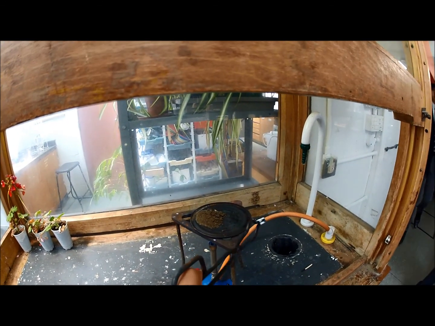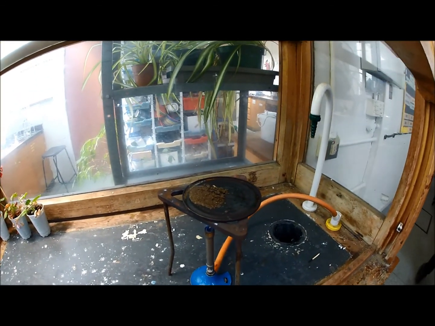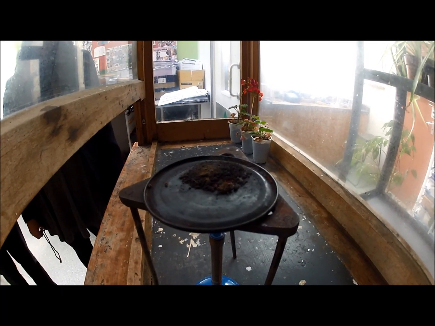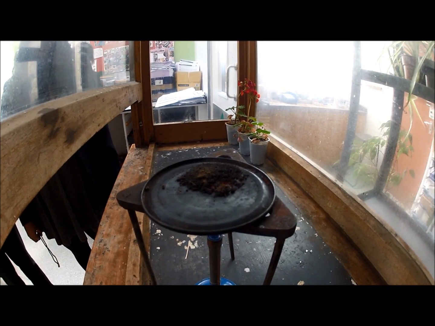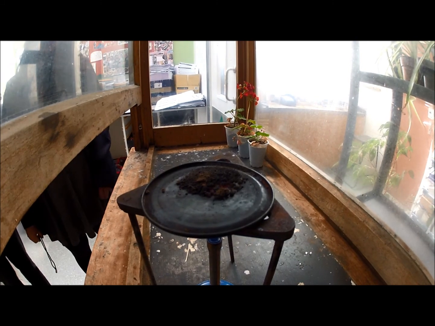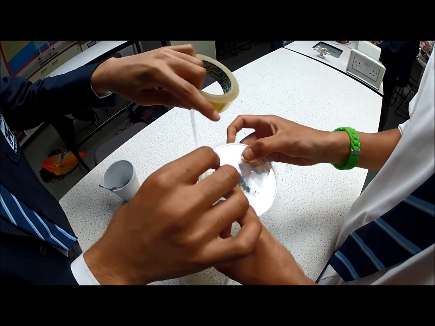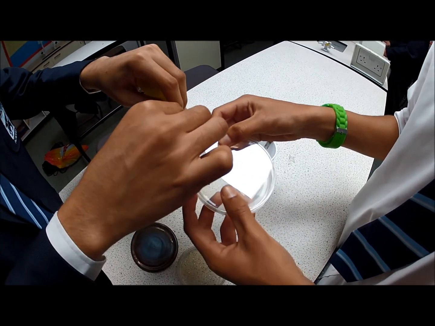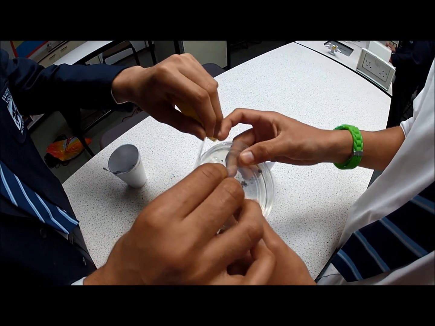Okay, it's smoking, that's fine. That's just the water evaporating. Stop. Do it twice to be safe. To be safe, yeah.